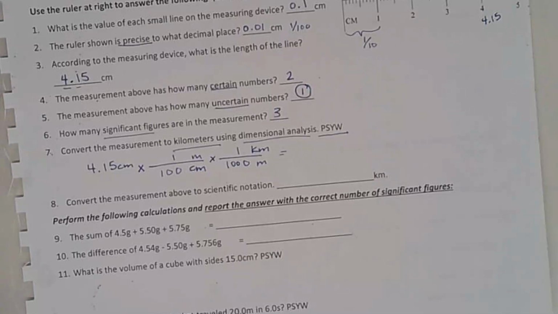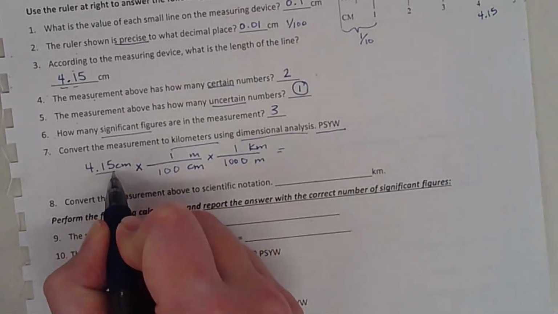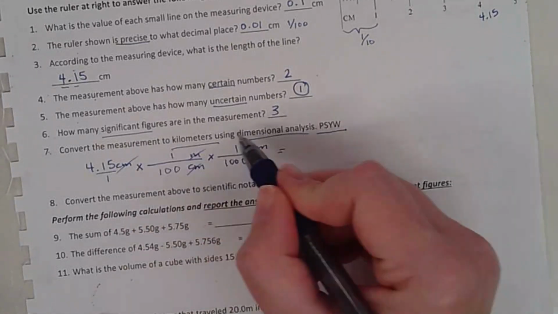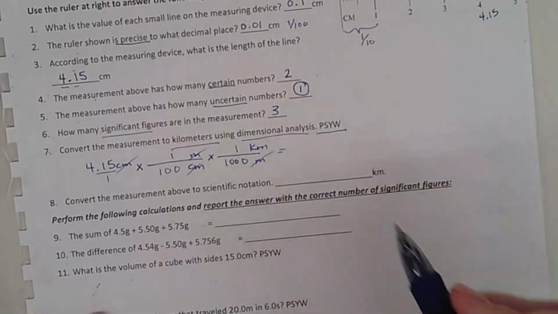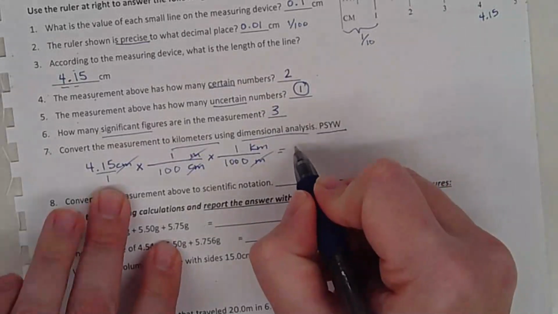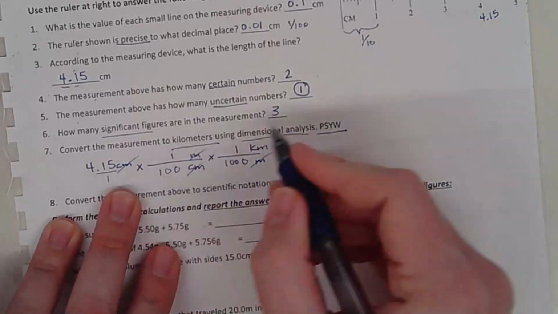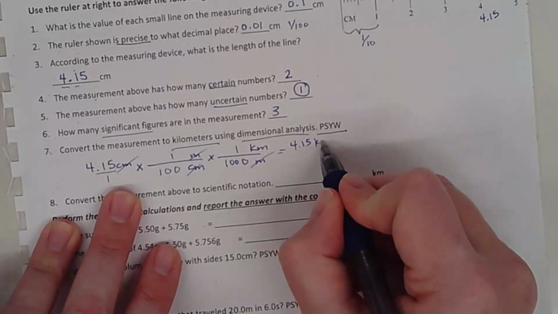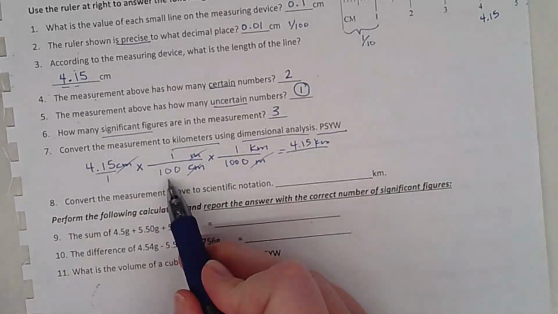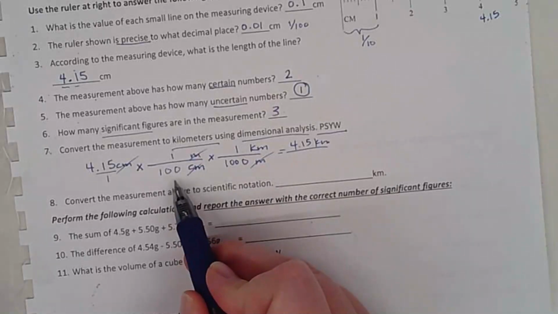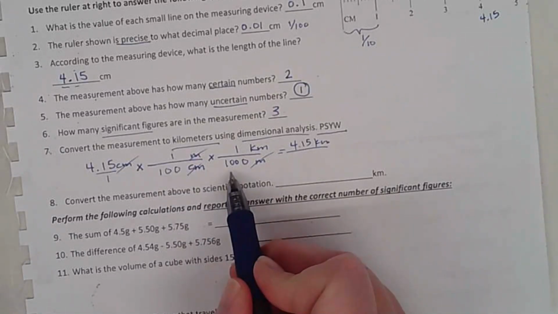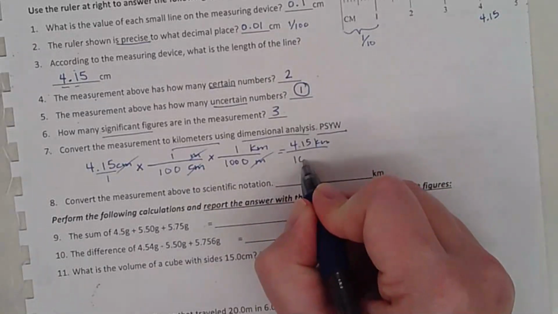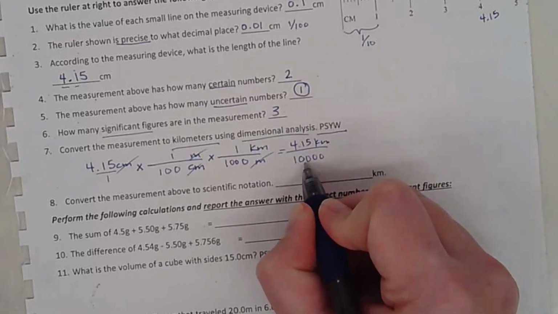Okay, so what does this mean now for math? Remember, there's an invisible 1 here. My centimeters cancel with centimeters, my meters cancel with meters. And I'll do it both ways, but technically this means 4.15 times 1 times 1, right? That's nothing. Divided by, remember that this is powers of 10. So 100 is 2 tens, 1,000 is 3 tens. So this is 1, 2, 3, 4, 5. So you really just need to put the 5 zeros there.